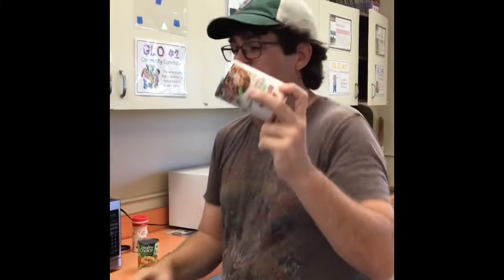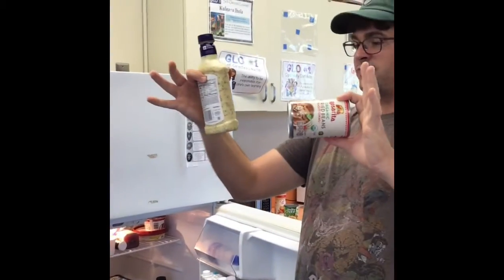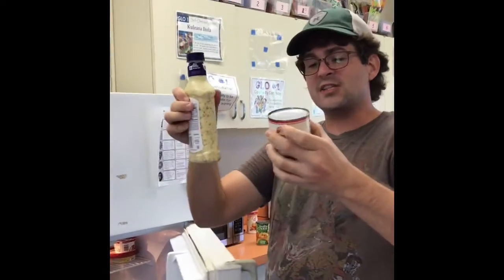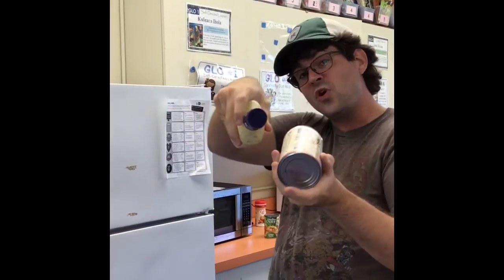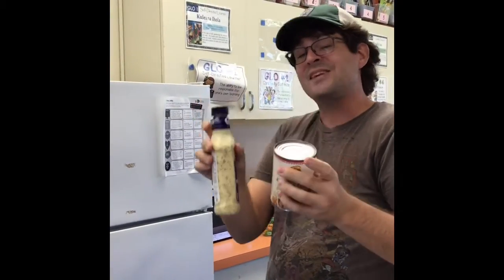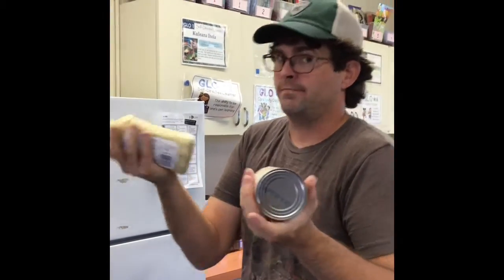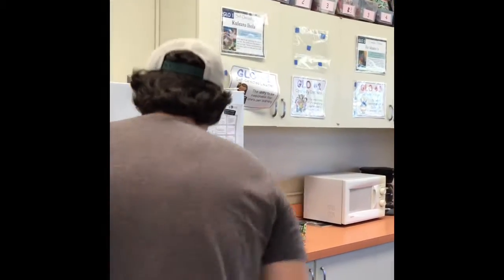There are 16 ounces worth of stuff in here. There are 16 ounces of refried beans. In this thing, we've got 16 ounces of poppy seed dressing. These things hold the same amount of stuff, even though they're different sizes and shapes, because this is how much things weigh, how much stuff we can put in there.